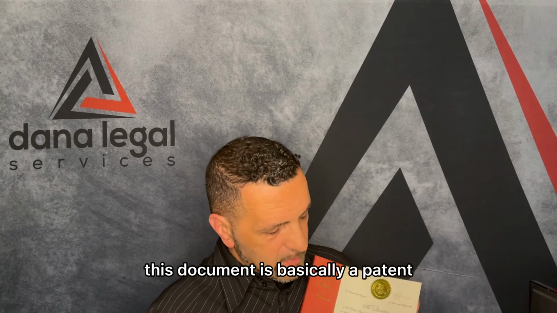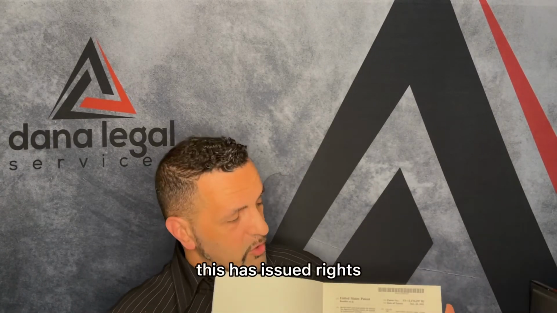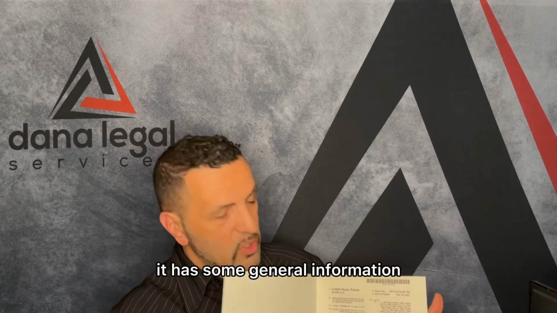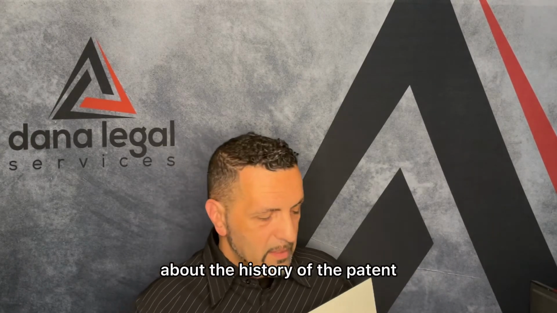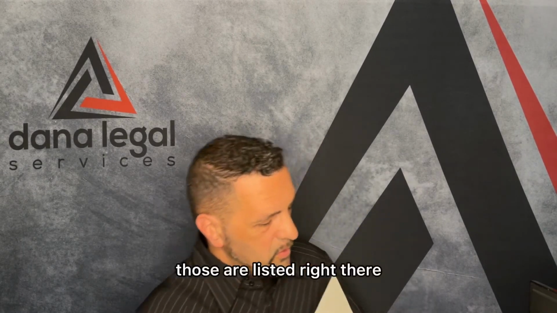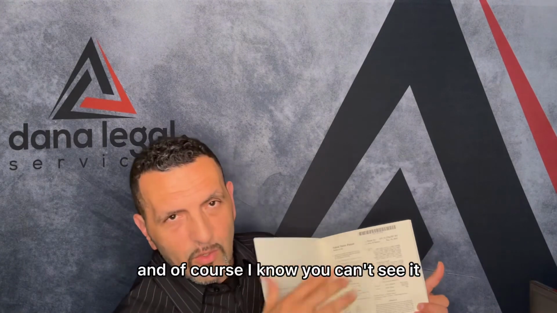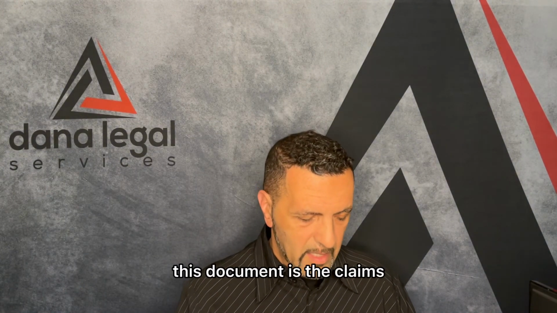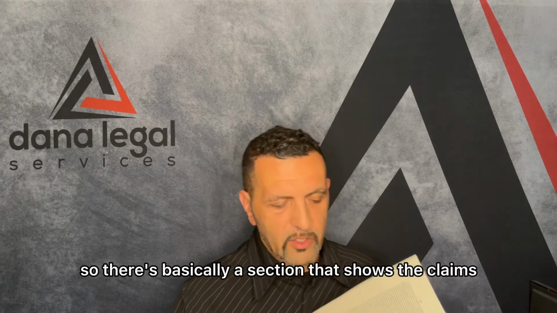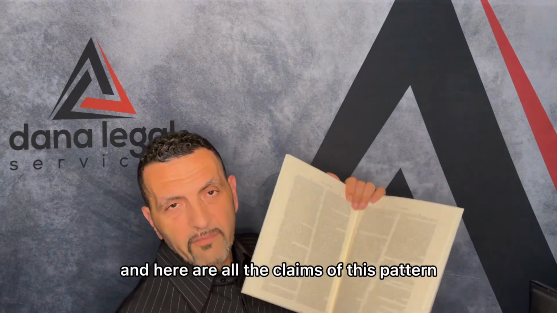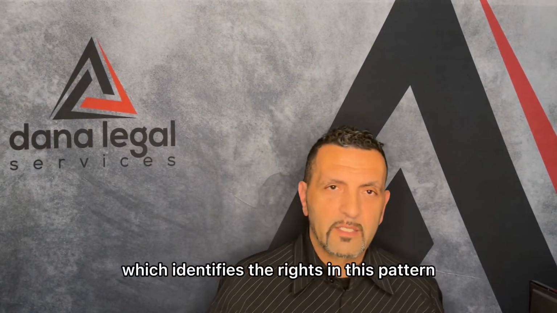So when you file for a patent application, the end goal is one of these documents. This document is basically a patent. This has issued rights. It has a patent number. It has an issue date. It has some general information about the history of the patent. It has the name of the inventors, the name of the examiner. Those are listed right there. And of course, at the very end of this document are the claims. So there's a section that shows the claims. And here are all the claims of this patent, which identifies the rights in this patent.